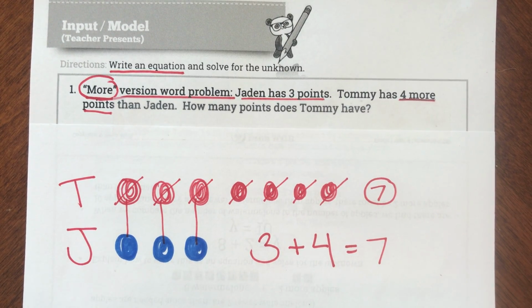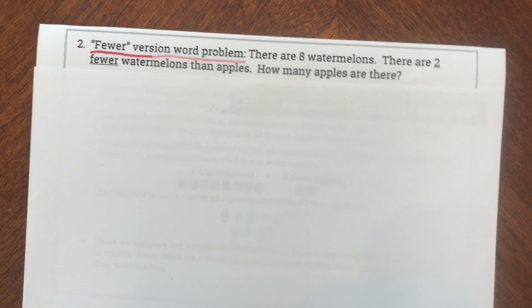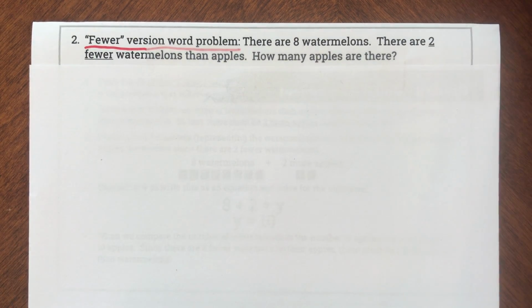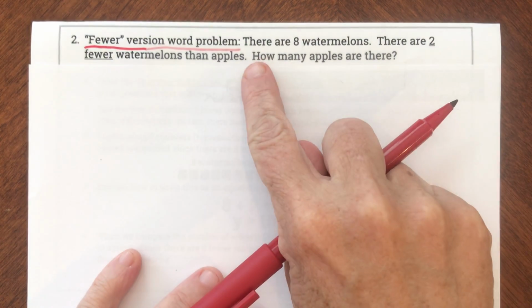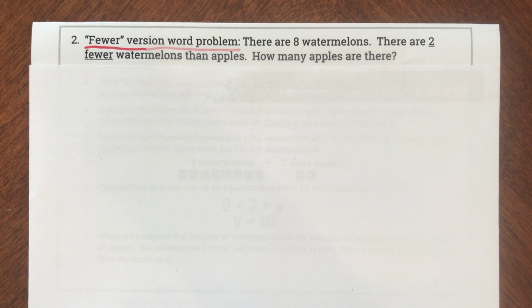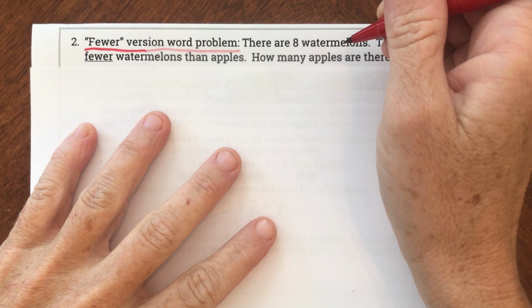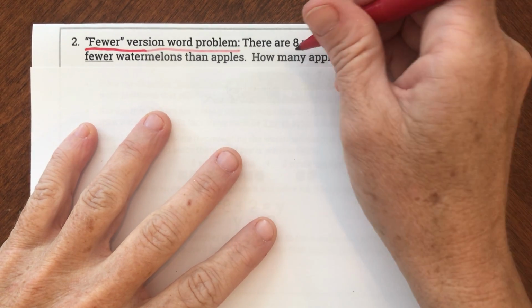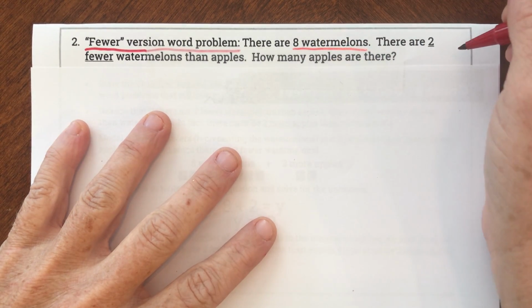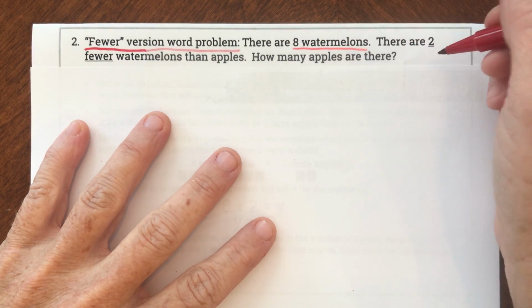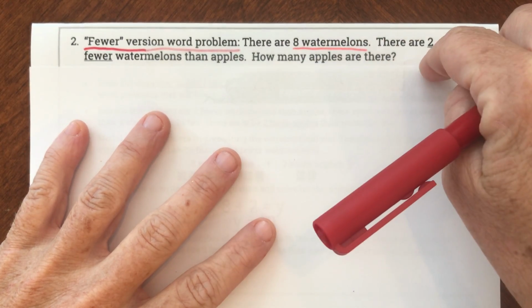Okay, let's try another one of these. This one's going to be a fewer word problem, a fewer. So I already underlined that this one is a fewer word problem. So we're going to do the same idea though, okay, but it's a fewer word problem. So it says, there are 8 watermelon. There are 8 watermelon, okay? So there are 8 watermelon. I would maybe want to underline that. There are 2 fewer watermelon than apples. How many apples are there?